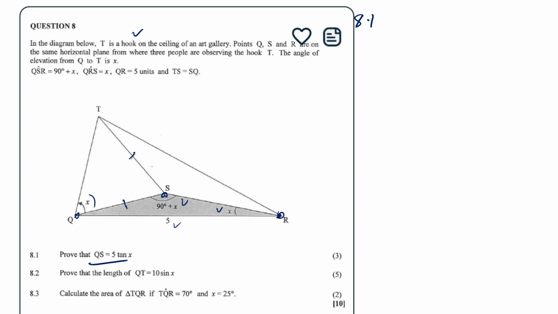Okay, so let's use triangle SQR. This is our triangle, the base triangle SQR. So now we can use what we call the sine rule, right?